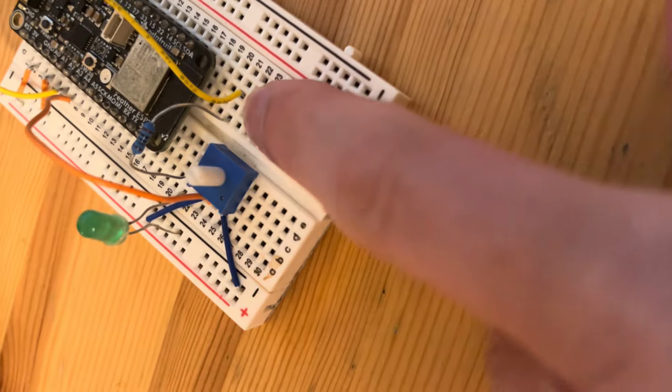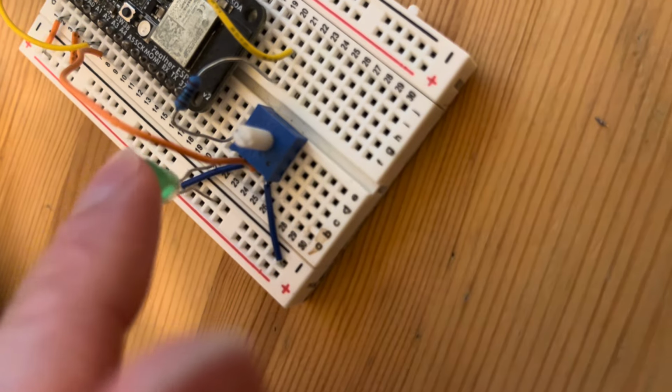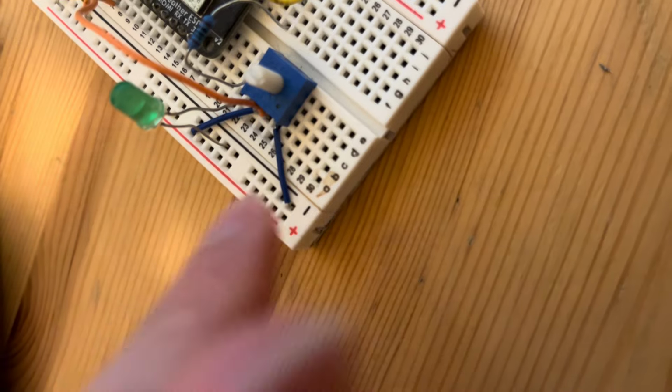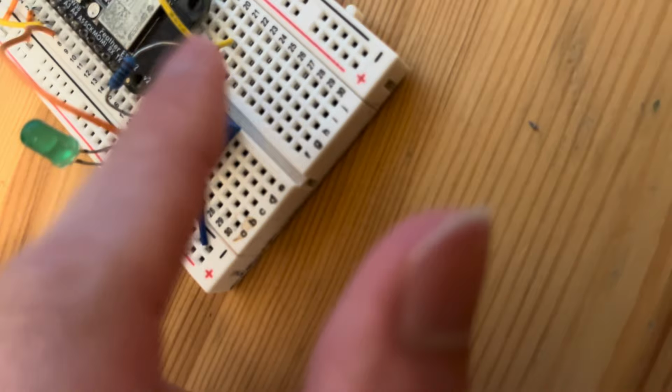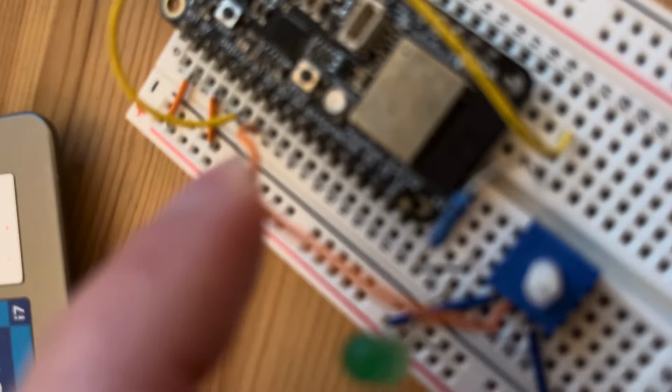The GPIO pin for A1 is connected to the 0 wire through a 150 ohm resistor, and that is connected subsequently to the LED, and then that's connected, of course, to ground. The potentiometer is connected to 3 volts and ground, and then, of course, the middle is connected to the A2.